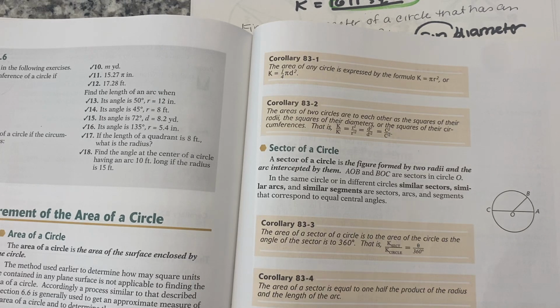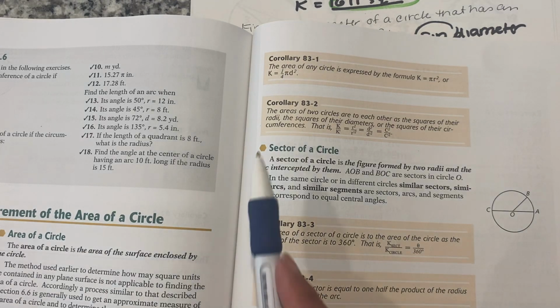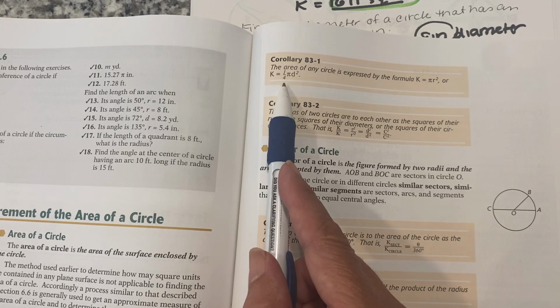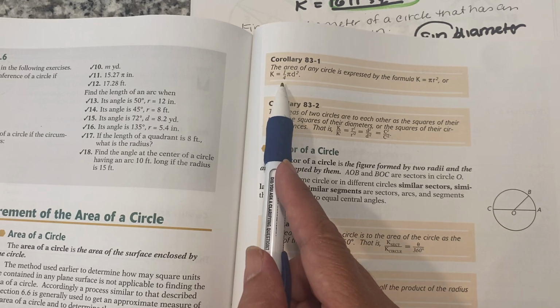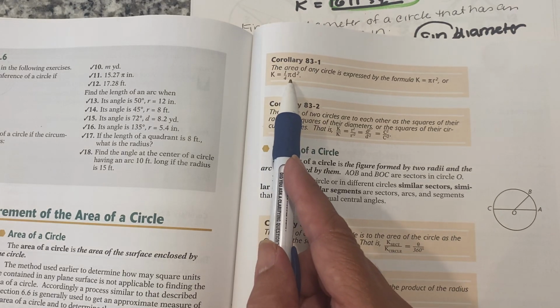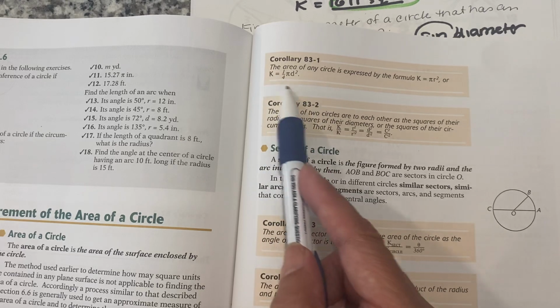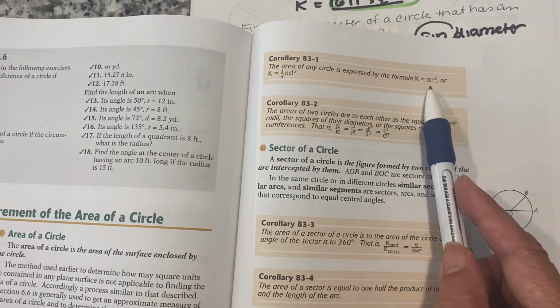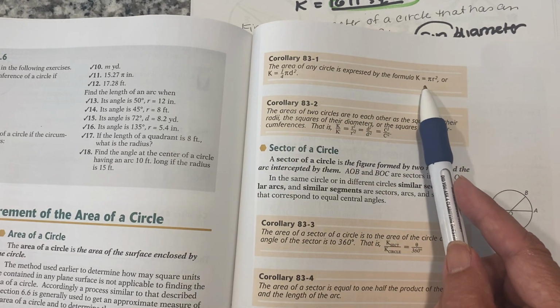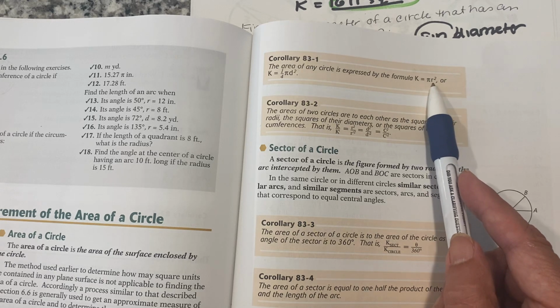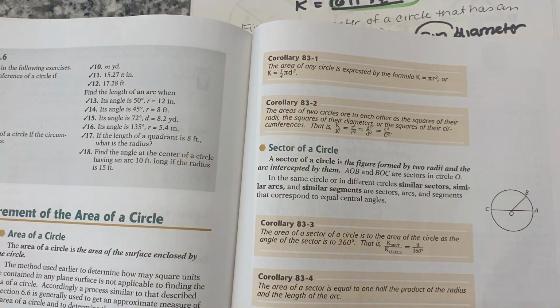Because of the square, instead of 1/2, the square of 1/2 is 1/4. So it's 1/4 pi d squared. That's for the diameter. Otherwise, the simpler one to use is area equals pi r squared. You should know that too, if you've had it since grade school, like I said.